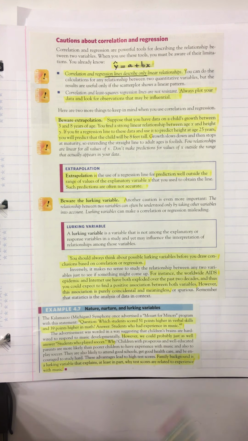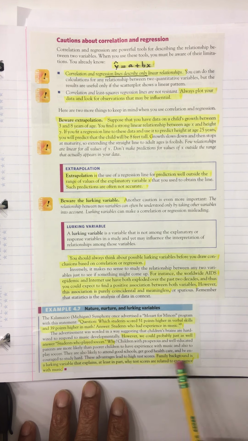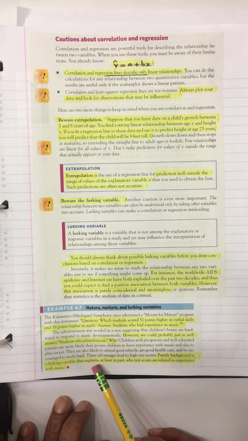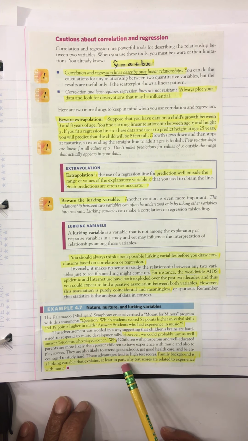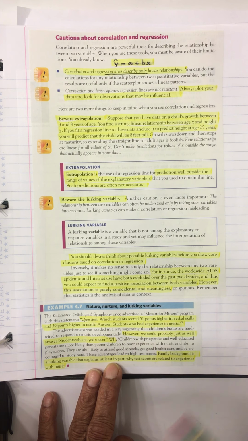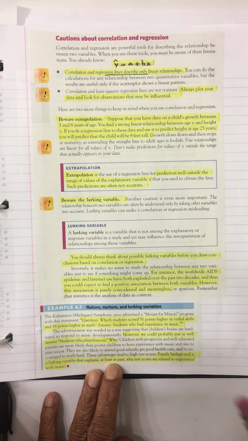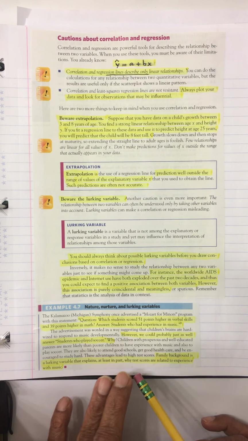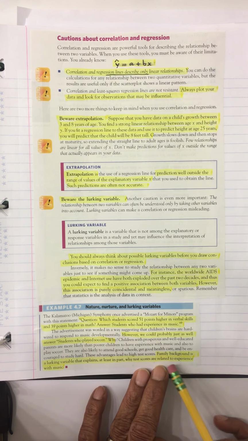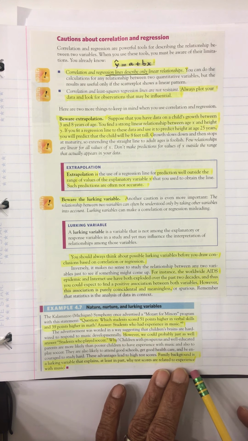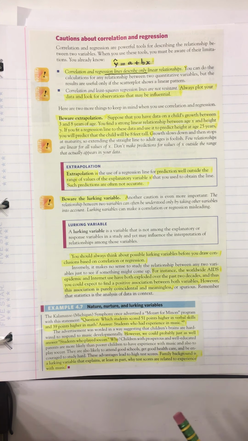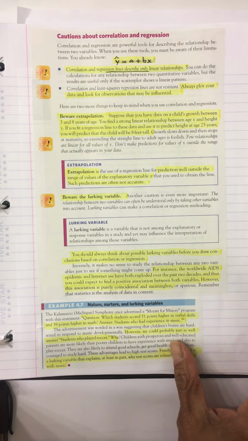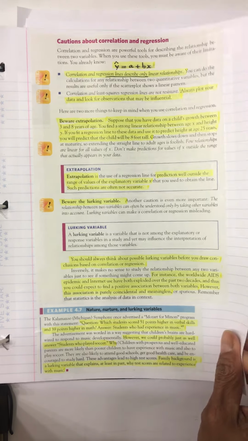Okay, so the bottom line is that the family background is a lurking variable that explains, at least in part, it doesn't say it may have some impact, but at least in part, why the test scores are related to experience with music. Okay, so you can see where that variable is coming into the picture.